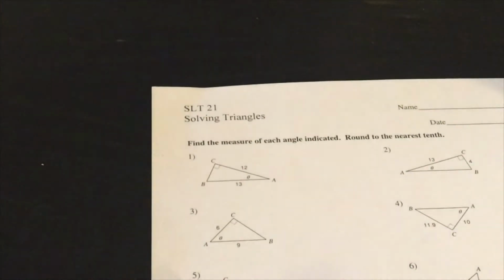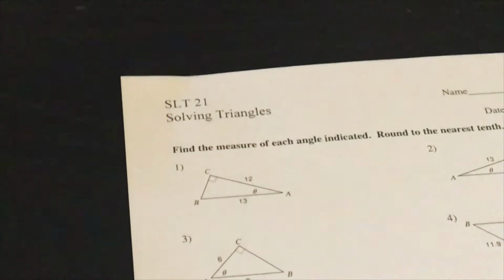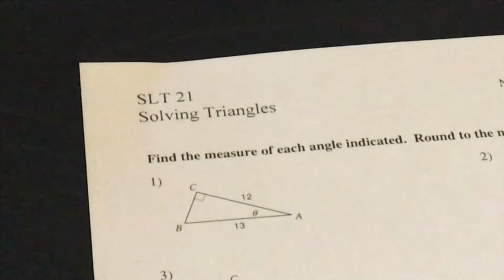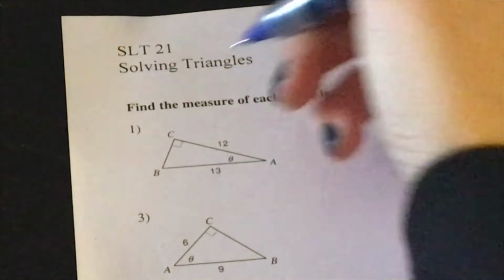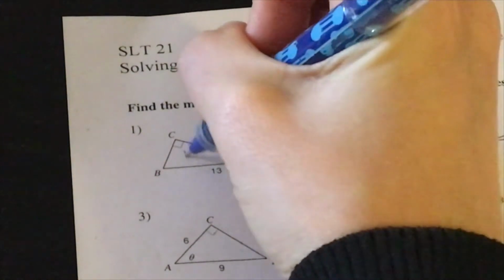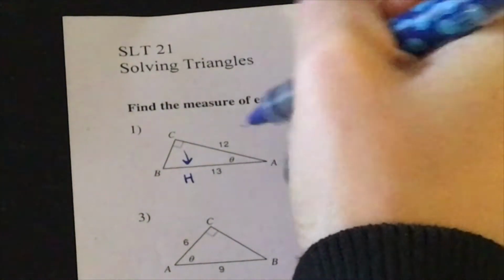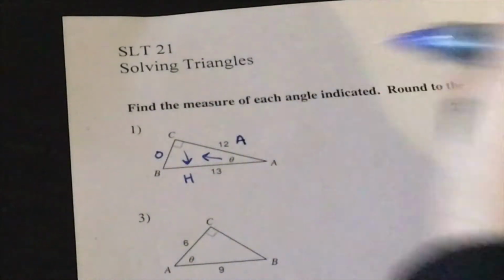So first we'll start by doing number 1 together. I have my angle, theta, and what I'm looking for is the measure of angle theta. To start, I'm going to label my sides in relation to theta. So I have my hypotenuse, I have my opposite, and I have my adjacent.